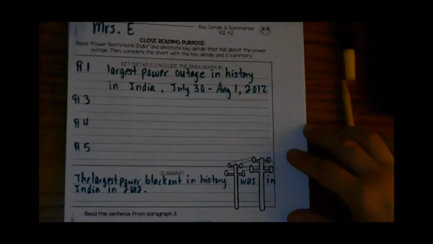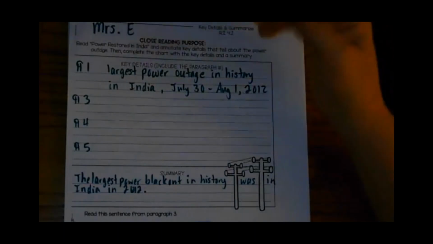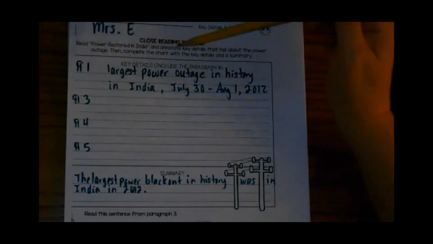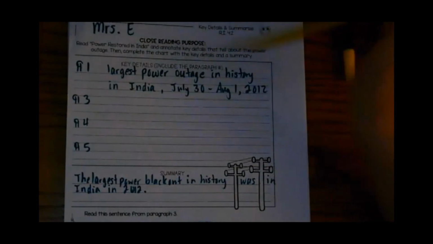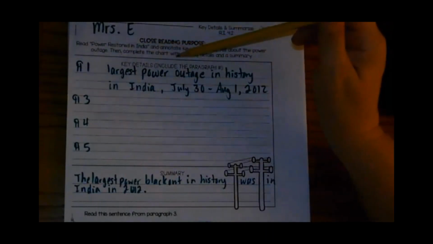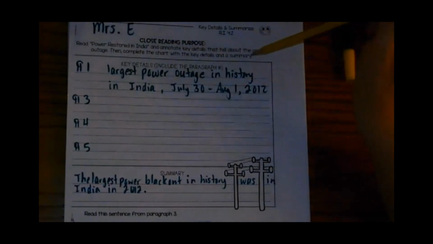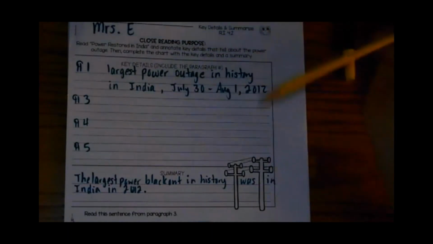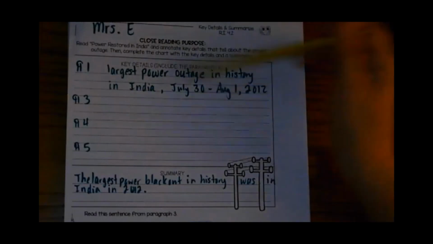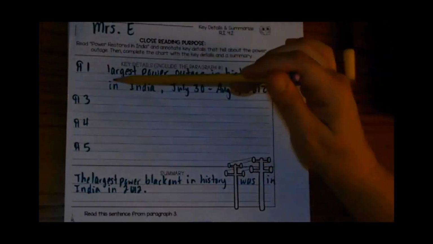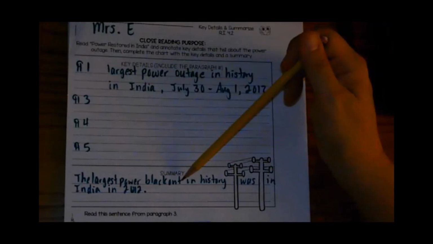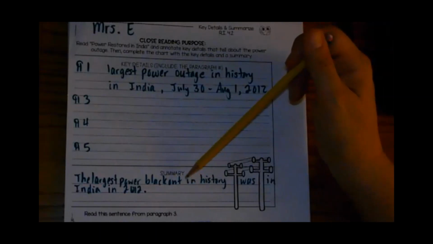Let's look now at your packet. The directions say to read Power Restored in India and annotate key details that tell about the power outage. Then complete the chart with the key details and a summary. Now, if you want to write your key details in the margin and use this area for your summary, you can. The area for the summary is pretty short, but then again, your summary should be very short. You should not be copying word for word. You should be summarizing the important details.